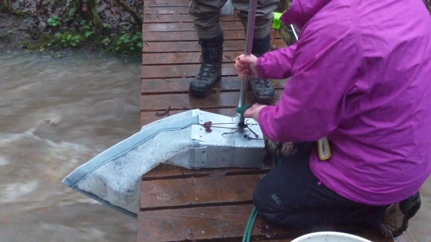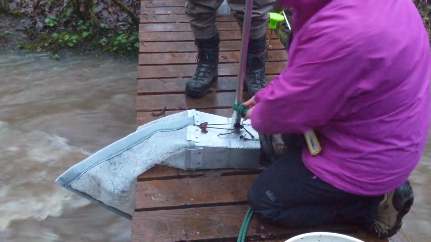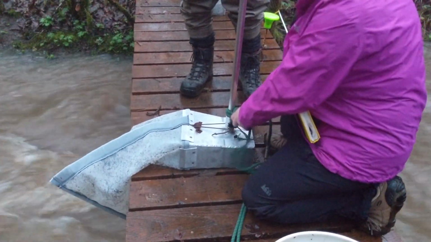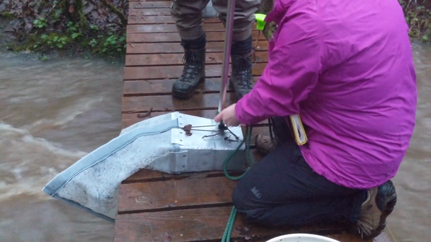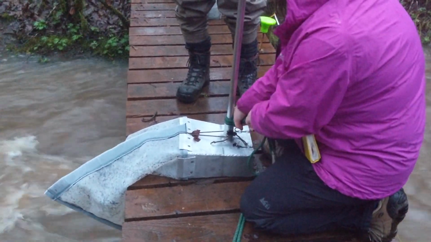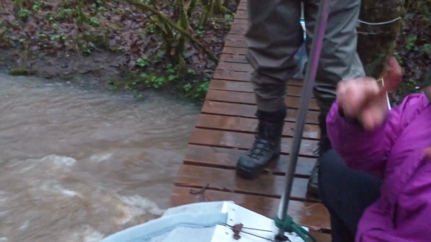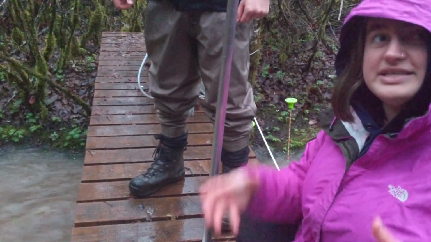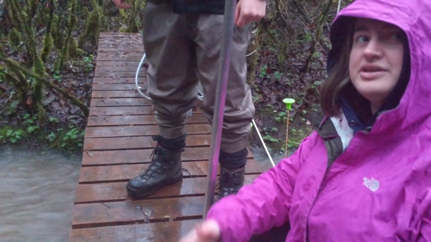So that's called a Helly Smith sampler, correct? This is actually a modified LWA sampler. Oh, modified LWA. What makes it different from a Helly Smith? I think the ratio of the opening and the size, it's a little bit bigger. Helly Smiths are smaller, almost more square. All right.